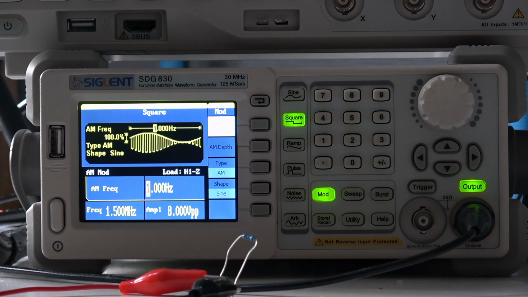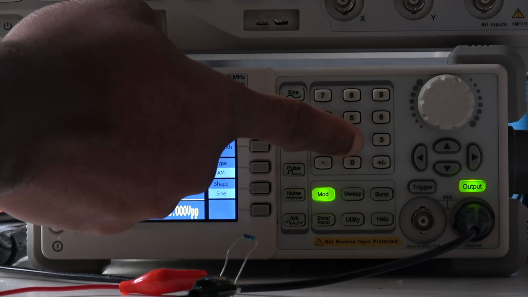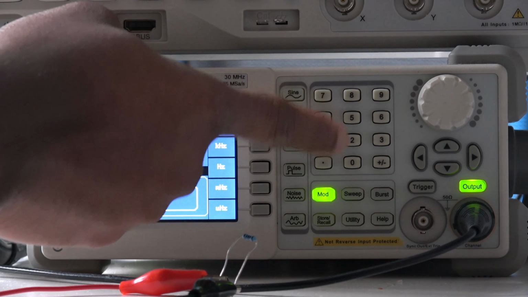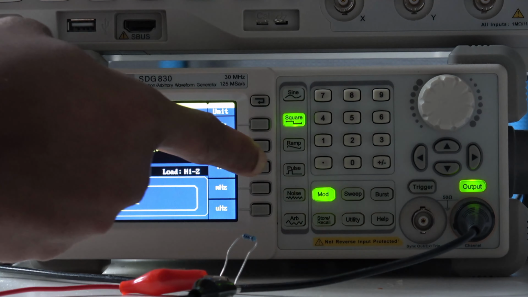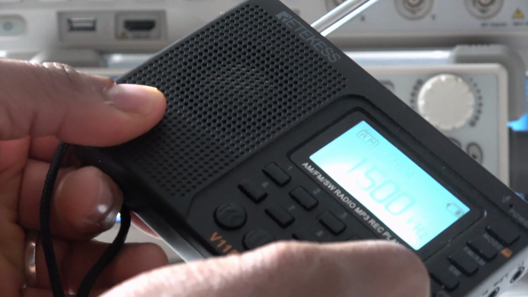Now the first thing you want to do is choose your AM frequency. So this one, I'm going to choose some frequency that the human ear can hear. So let's start from, let's say, 240 hertz. And already you can hear. Let me turn it up.